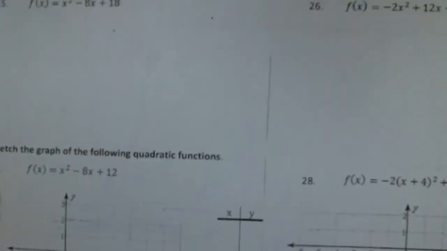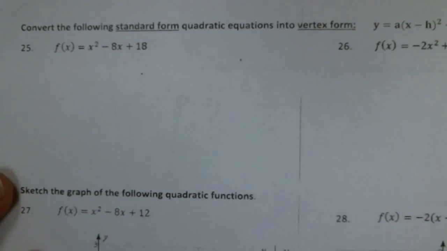Okay, home stretch, guys. You can do it. Home stretch. All right, 25 and 26.